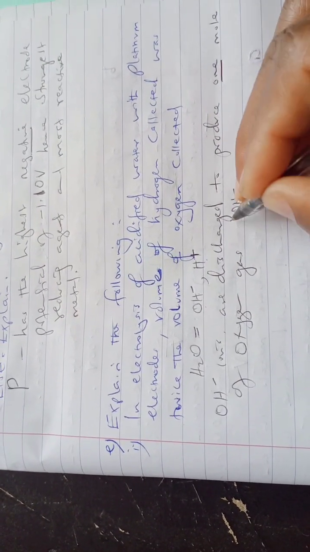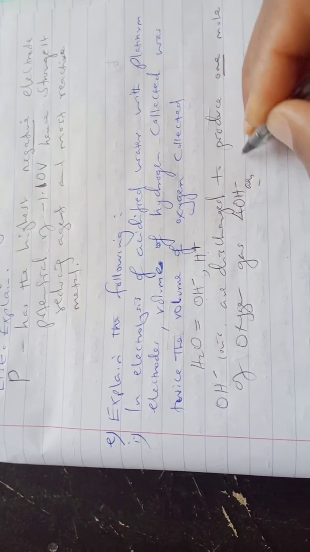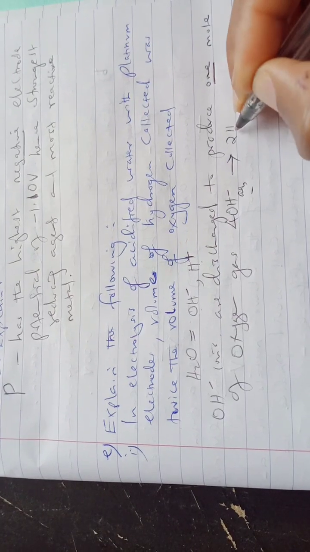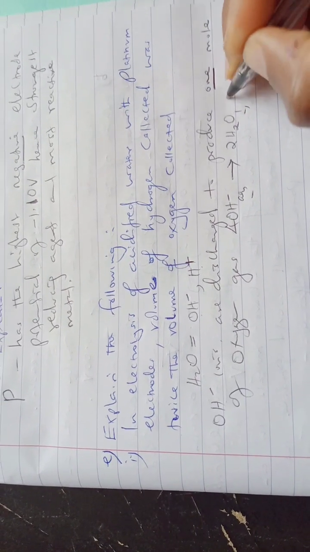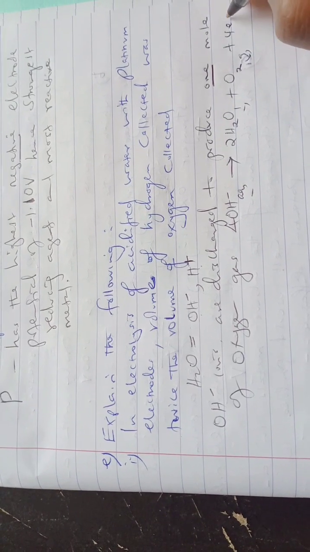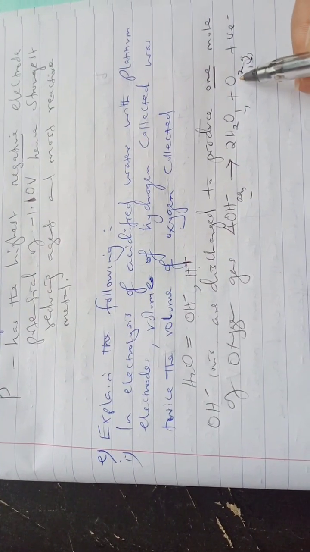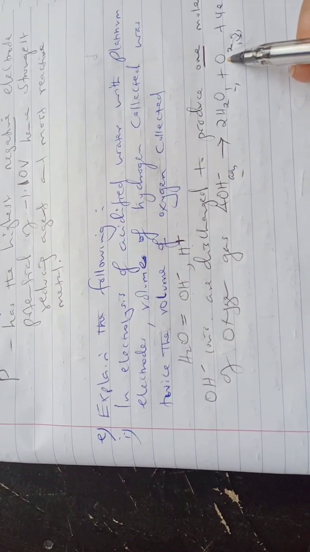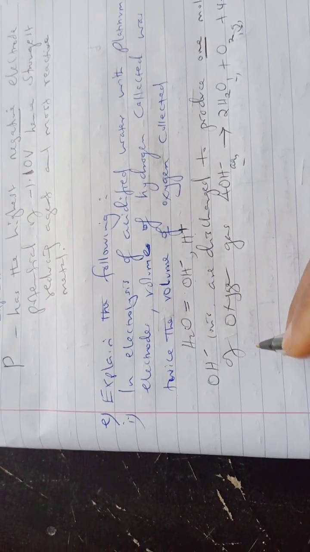We said the ionic equation for formation of oxygen is always like this. 4 moles of hydroxide give you 2 moles of water plus 1 mole of oxygen plus 4 electrons. So can you see, you are producing 1 mole of oxygen. Every time you discharge hydroxide ions, you only get 1 mole of oxygen.